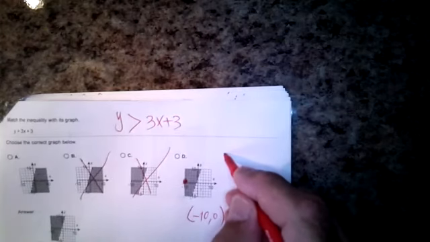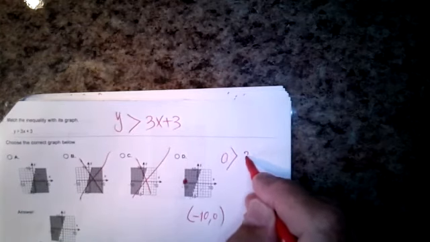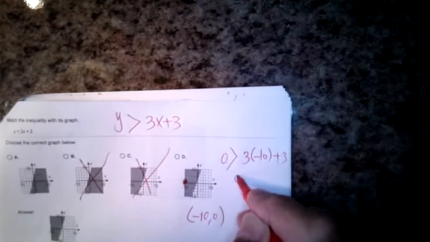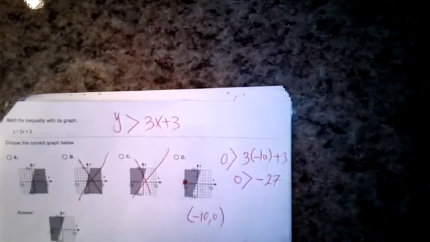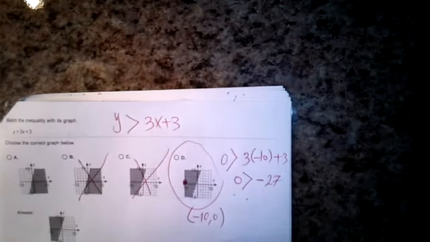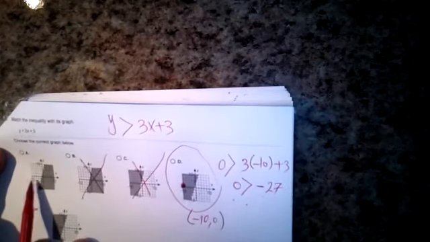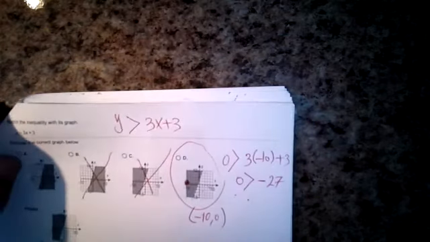So it would be 0 greater than 3 times -10 plus 3. So 0 greater than -27. Yeah, that's right. 0 is greater than a negative number. So this sounds like right. How about this one? See? It tells you that -10 doesn't work, which is not correct. So the answer is this. Okay. So that would be the end of section 3.7 or chapter 10.